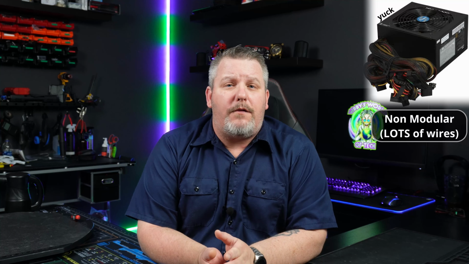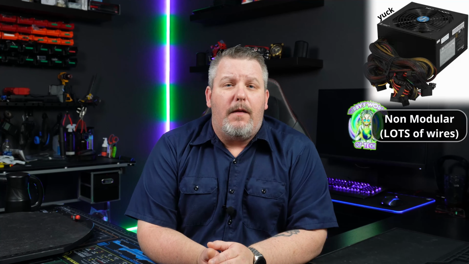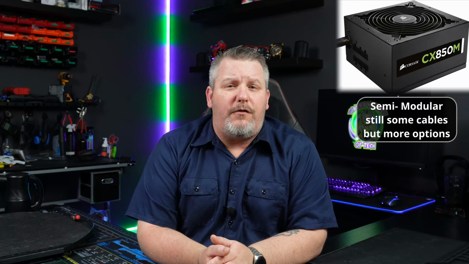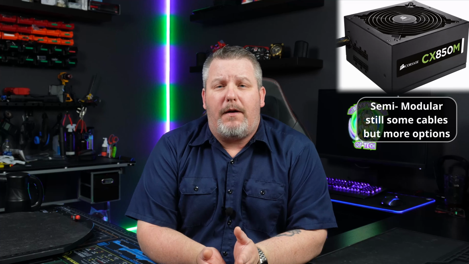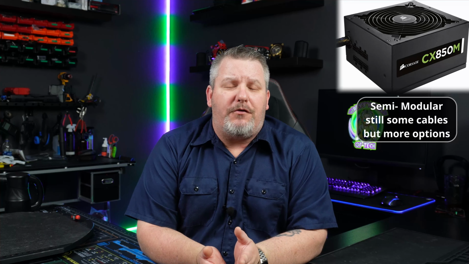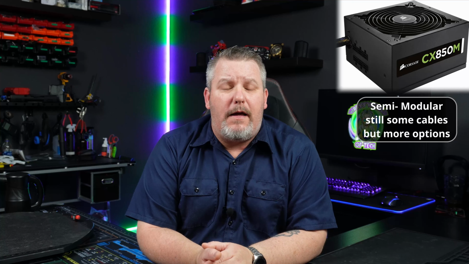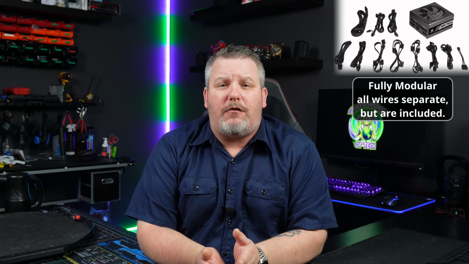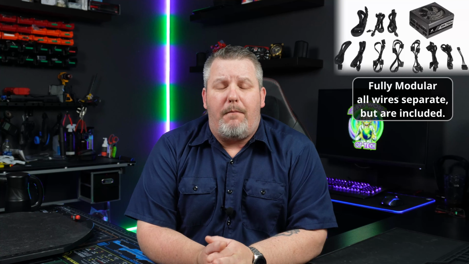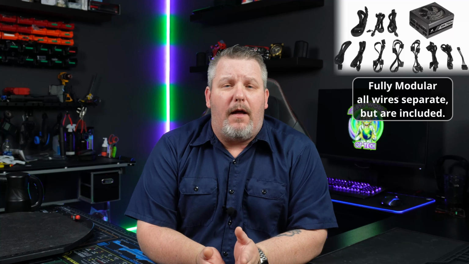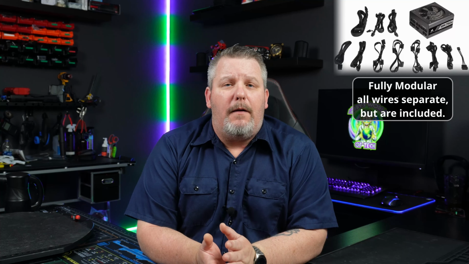Power supplies also come in three forms. You have a form that is called non-modular, which means you have all the wires coming out of the back of it. You have semi-modular, which means your basic wires are permanently attached, but then your optional wiring, you can plug in or leave it out depending on your needs. And then there's fully modular. There are no wires coming out of the back. They are separate and they plug in as you need them.